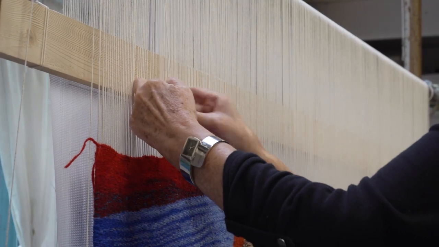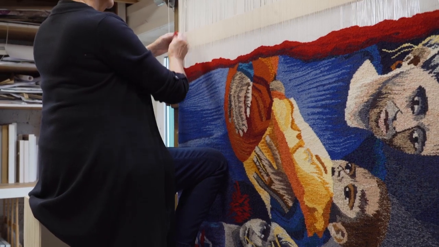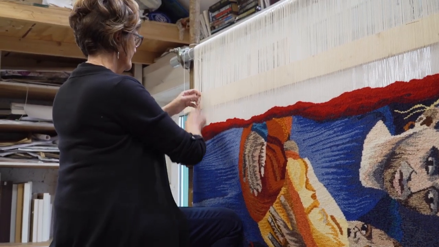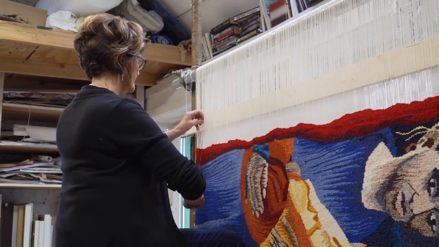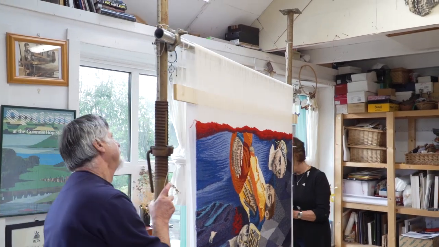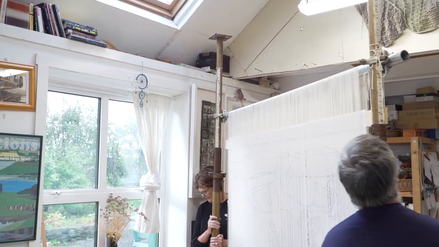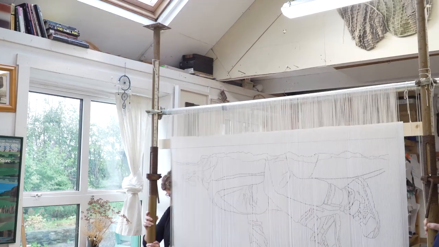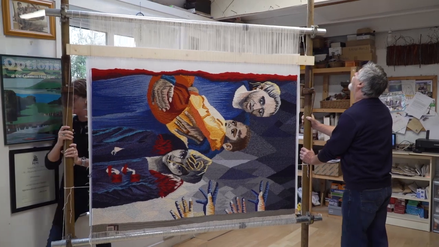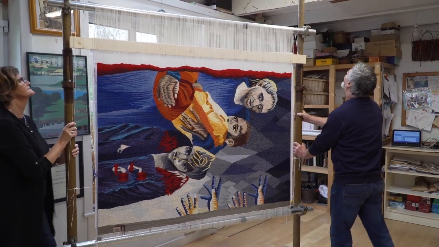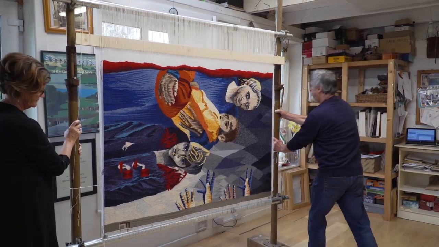So the warp will be exposed and shown as part of the finished tapestry, which will give me opportunities to show the tapestry in different ways, depending on the location where it will be hung. It could be hung in a straight line beside one another, or one tapestry higher than the other, or maybe in a corner.